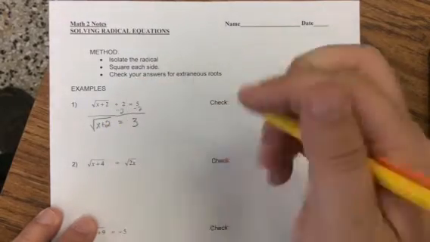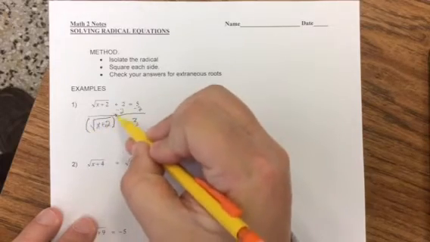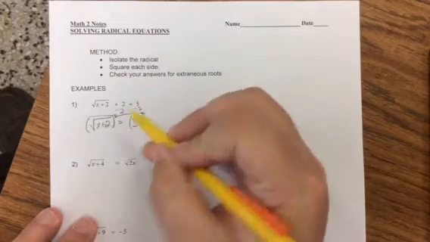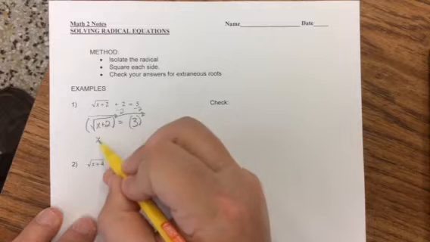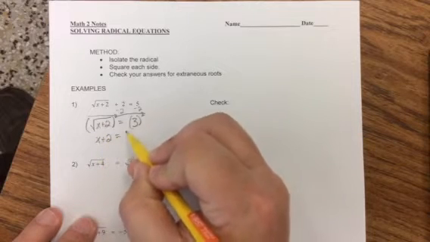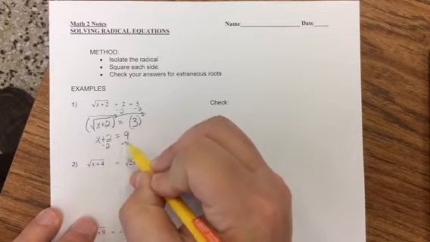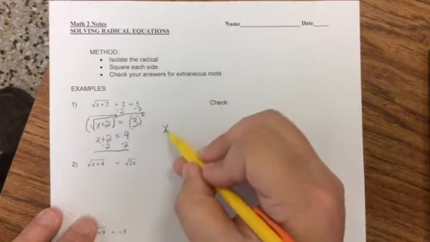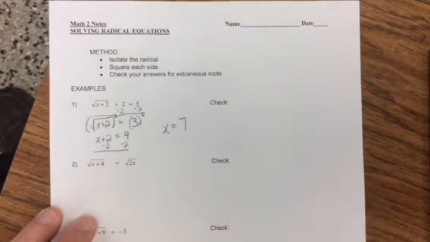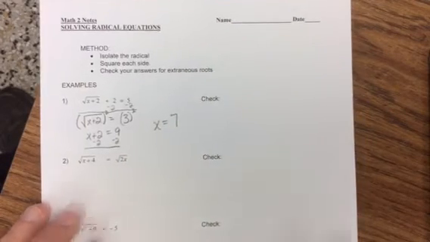Then it tells me to square each side. When I square each side, that square root disappears, so I end up with x plus 2 equals 9. Subtract 2, and I find out that x equals 7. Now, is there another way to do that besides the long way?